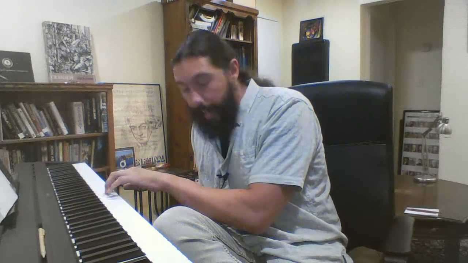Okay, so B to C, right? Those two white keys that I was just talking about that don't have a black key in between them. B to C, that's actually a half step, okay? And so is E to F. E to F is also a half step. All right? Also, there are many more half steps.